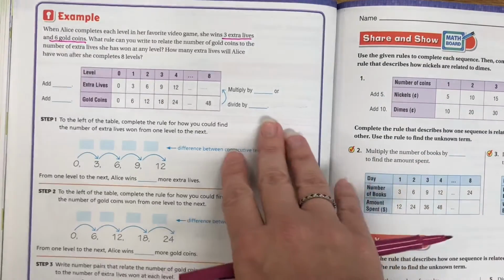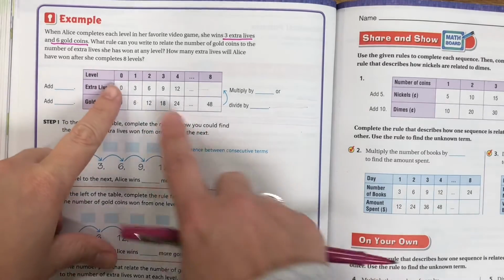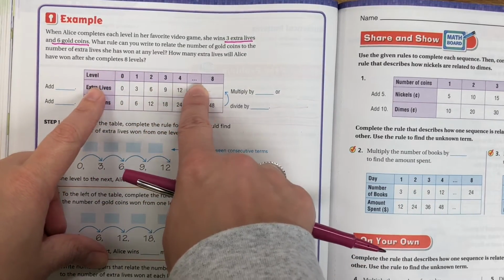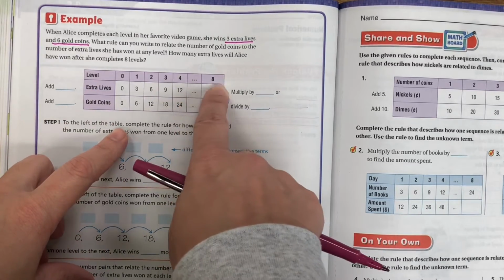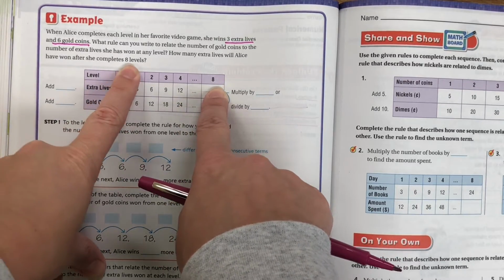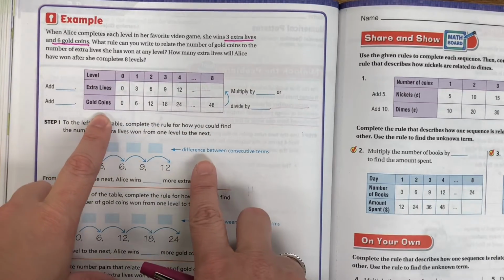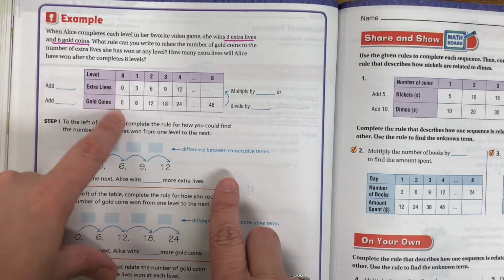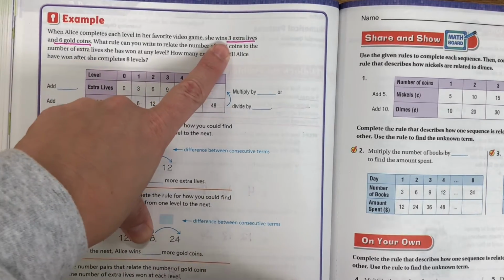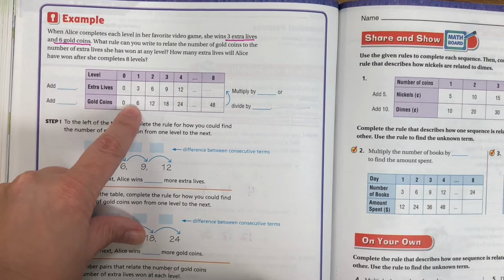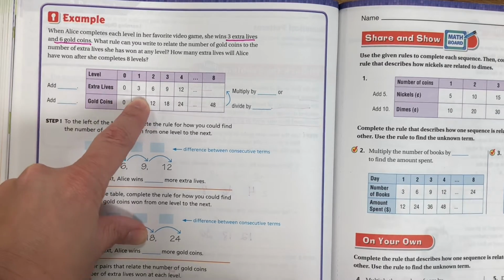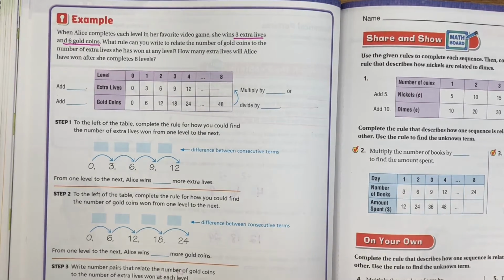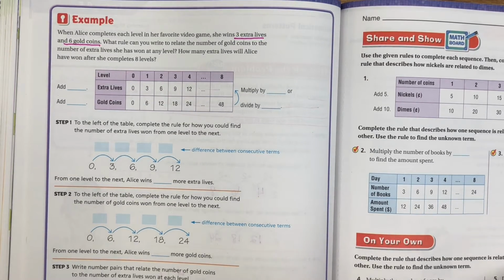So the first thing we're going to do is look at our table. We have our levels, 0, 1, 2, 3, 4. We have those dots, which means there's information in between, and then we end in 8 because it wants to know 8 levels. We have your gold coins and your extra lives, and we have some information put in here. We know that she started out with 3 and 6, so the first level she gets 3 and 6. We have to continue the pattern.